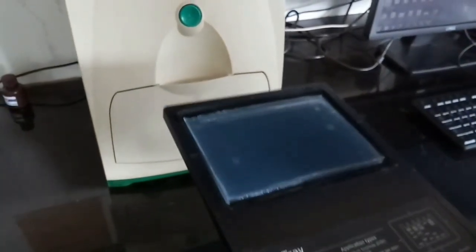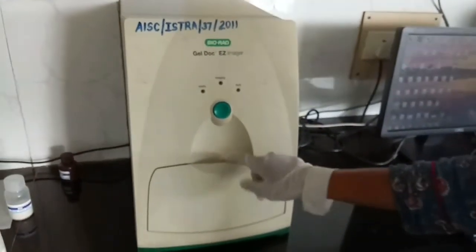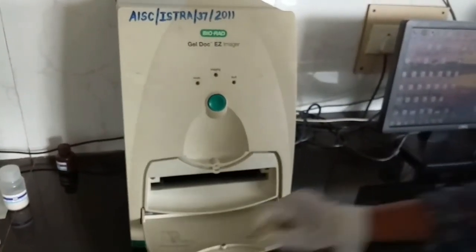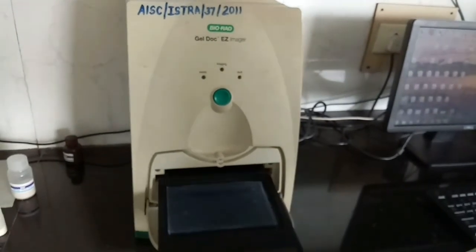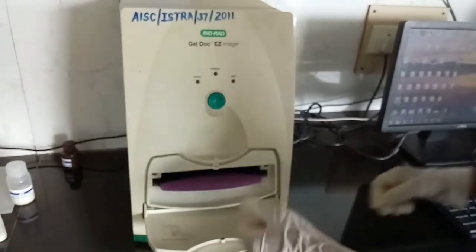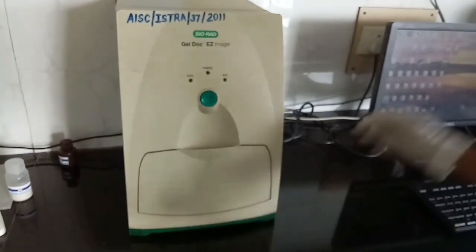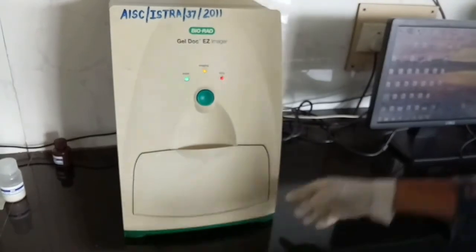Now we will place this UV tray into the imager. So first we start with opening the lid, then we will place the tray inside. We will close the lid. We will switch on the main supply.